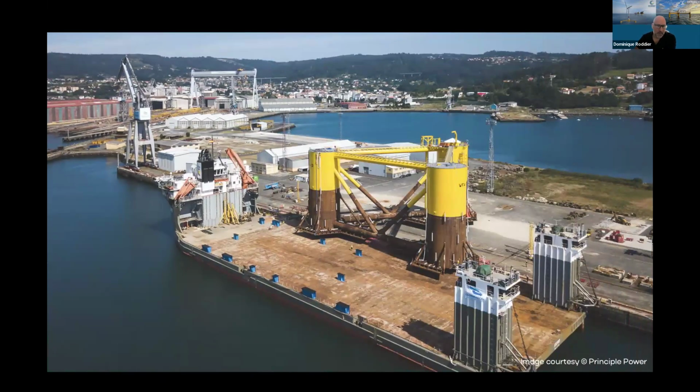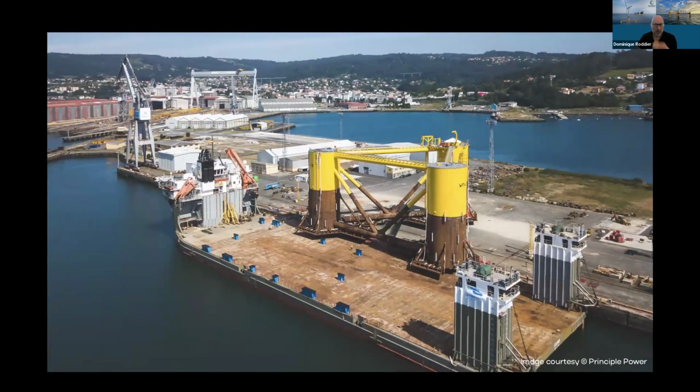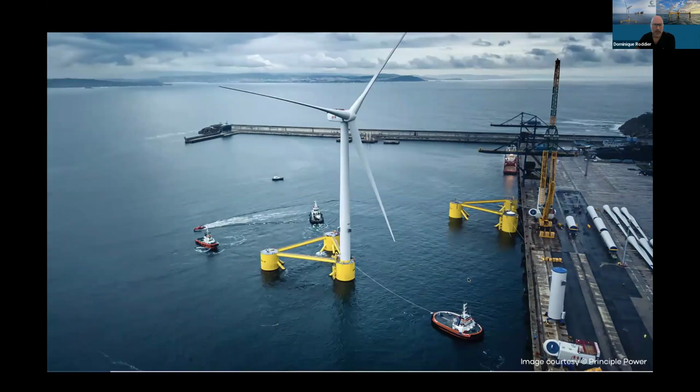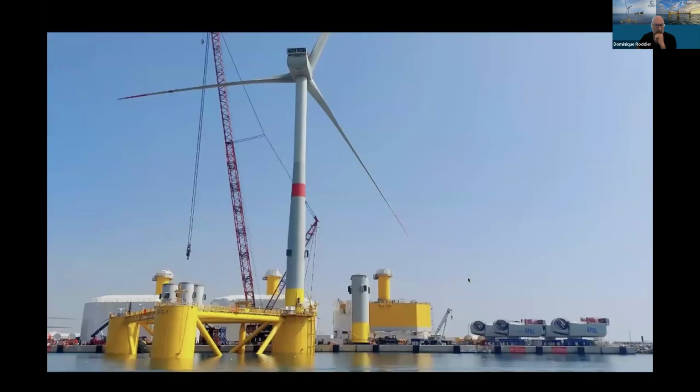Another way to load out, this is what was done in Avantia, is you steer the hull onto a semi-submersible. You go out, and you lower the submersible. I have another picture where this is lowered. The platform floats out, and then you go to a quay, and you put the turbine at the quay. This is in the north of Spain, where the turbines were assembled and then towed to the site. This is the EFGL project that is being installed as we speak.